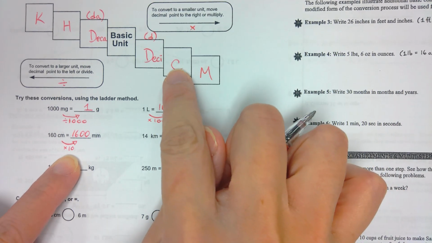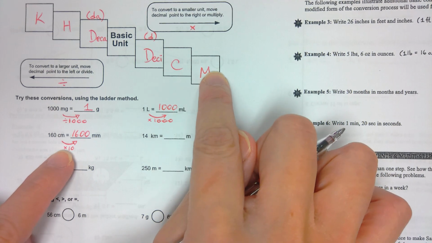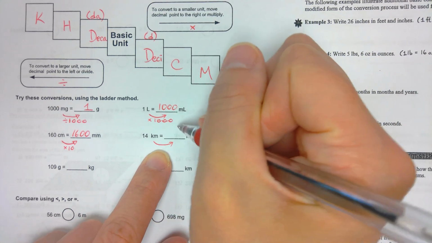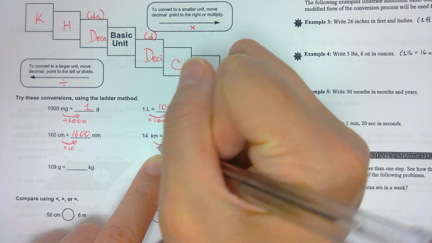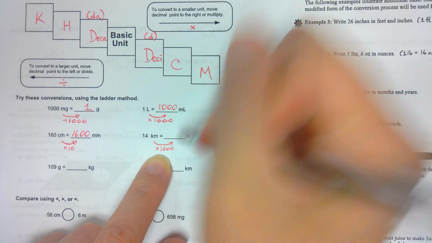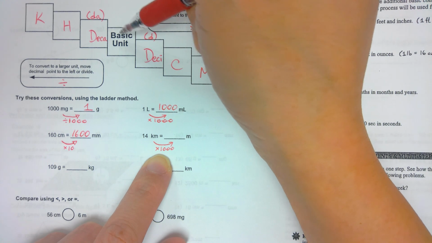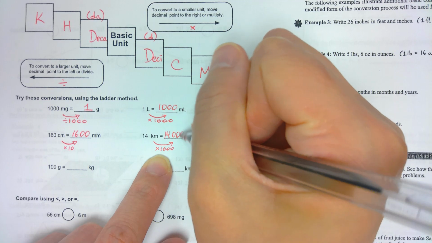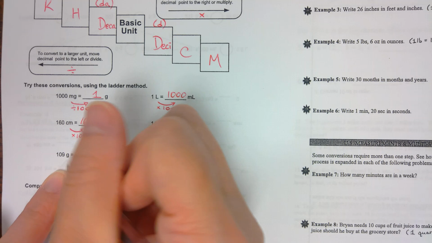So going from the bigger unit to the smaller unit, you're timesing. And since it's just one step, you times it by 10. Multiply by 1,000. That's right. Going from K to the usual unit, you would times it by 1,000 and you get 14,000 meters. Good.